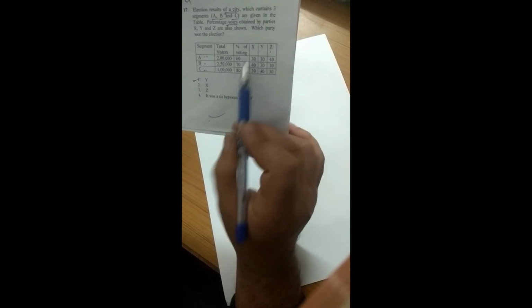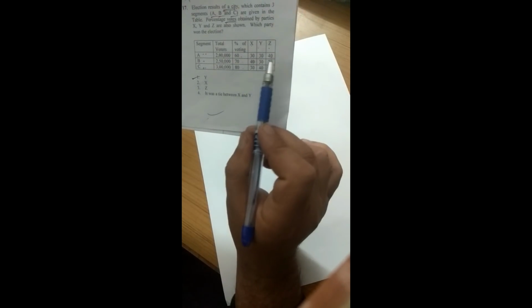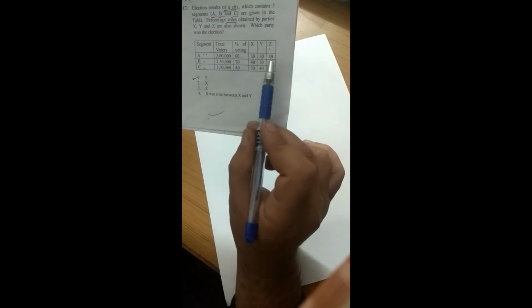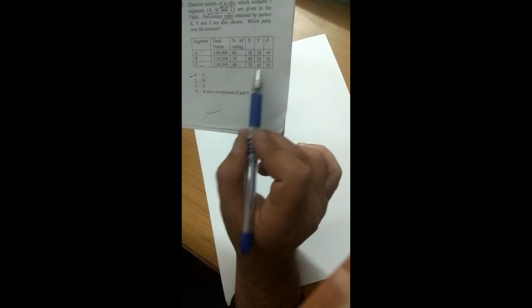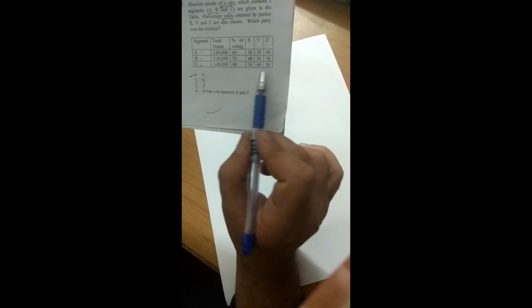So in this question there is a simple trick, that is segment C. In segment C there are 3 lakh votes, and if you see the nature of the votes, everyone is getting 30 twice and 40 once. B is also getting 40 once and 30 twice. C is also getting 30 twice and 40 once.